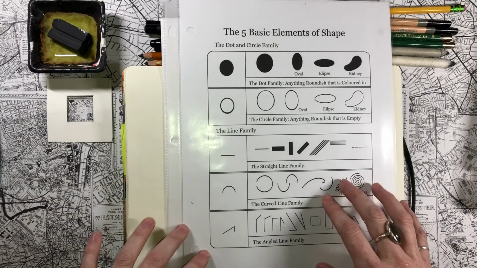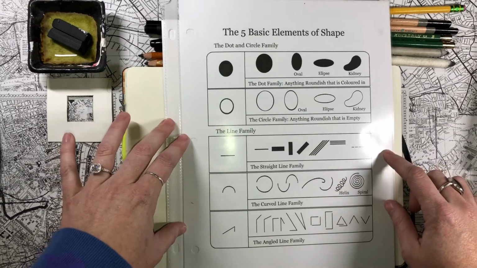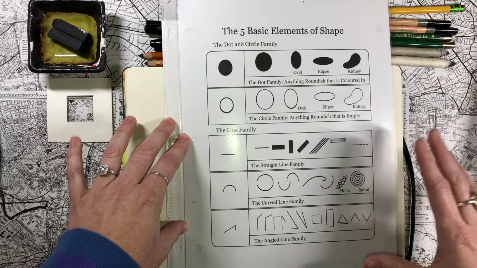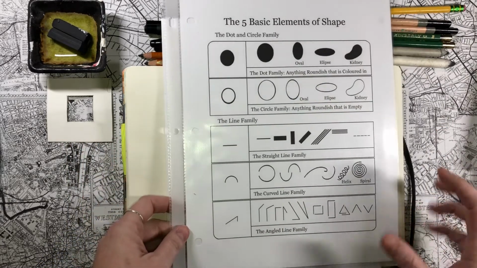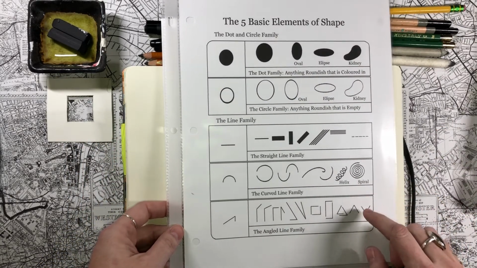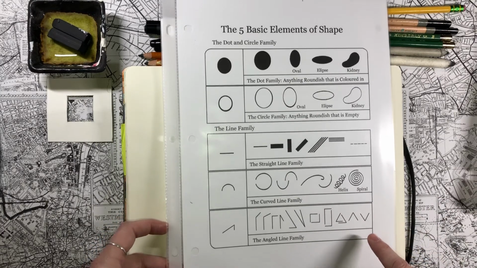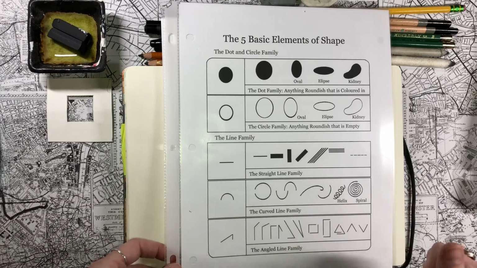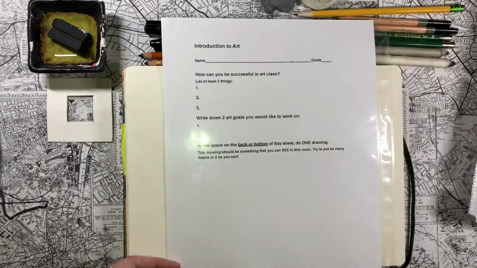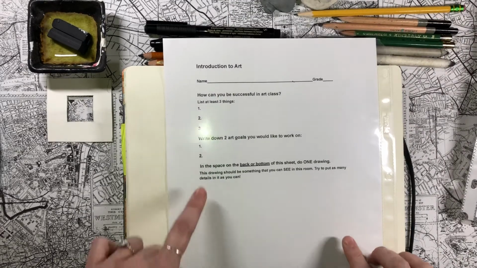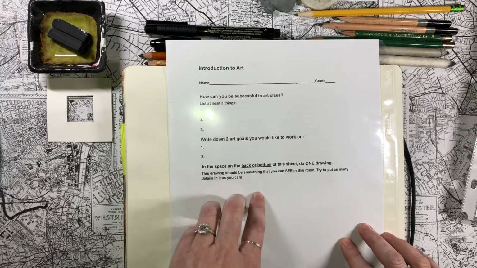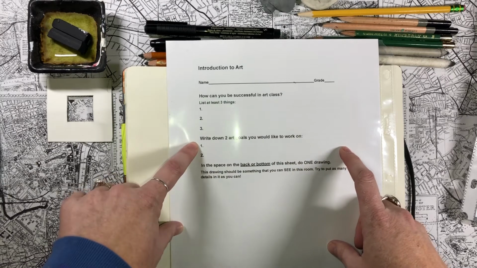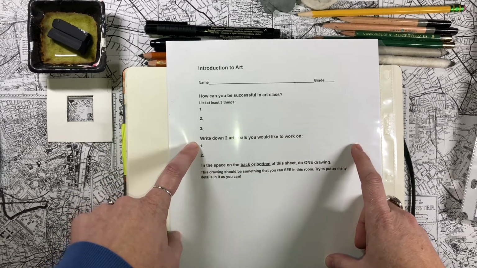So understanding and using this idea and this understanding of line and shape will help keep things simple. That's the point of this, is that drawing should be broken down into simple parts before making it more complicated. The other thing that you're going to have in your sketchbook is the introduction to art. It may not look exactly like this, but the main thing I want you to focus on is I want you to write down 2 goals for yourself.